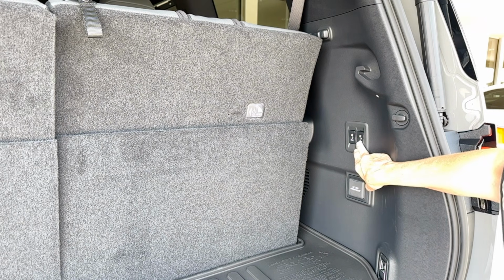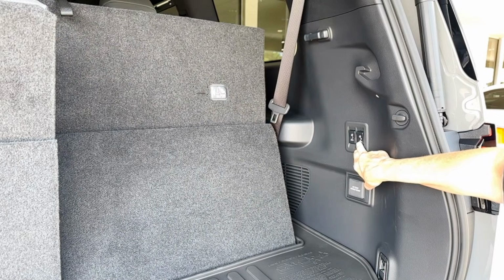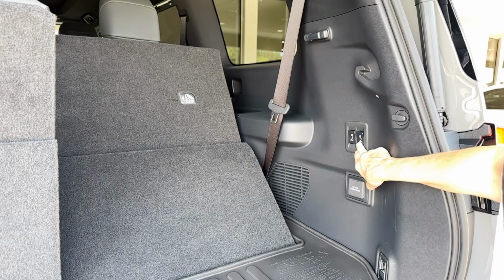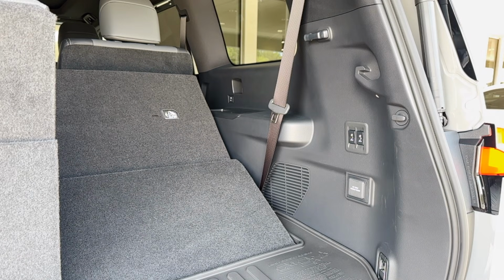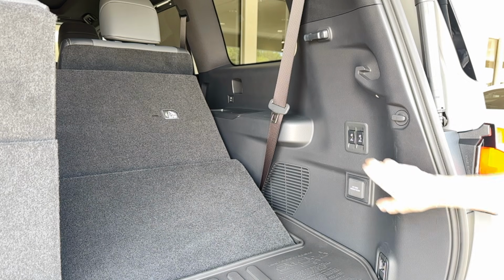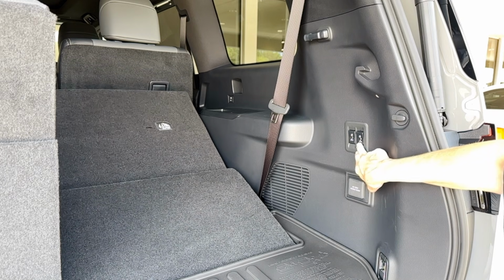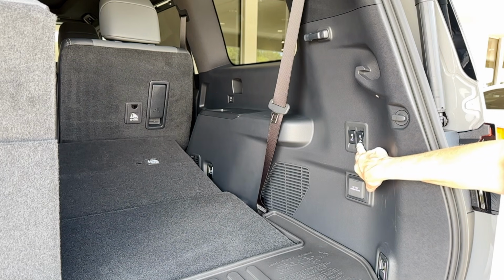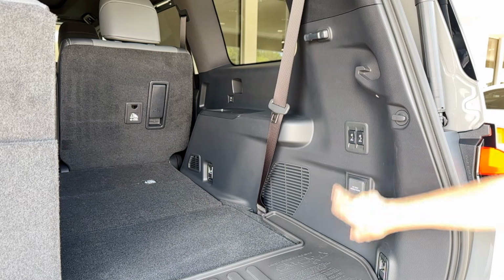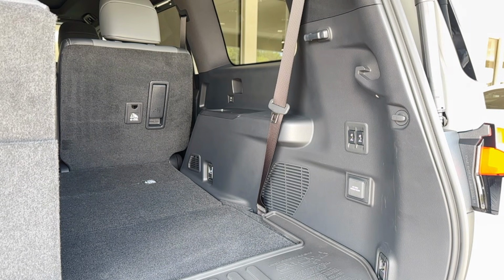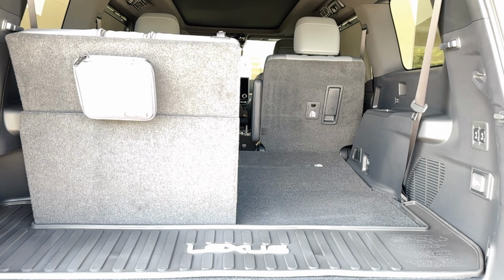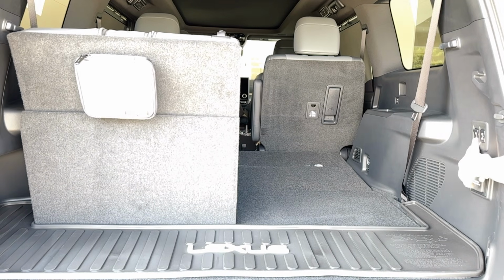But if you press and hold again, you'll hear 2 beeps and the seats will start to fold. If you let go in the middle of the seats folding, you're going to hear a long alarm. Just press again to either complete or reverse the operation. When you hear 2 beeps, you're all set. And then you can do the same thing on the other side.